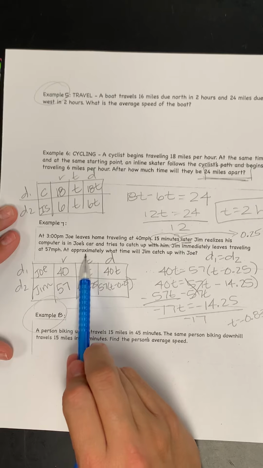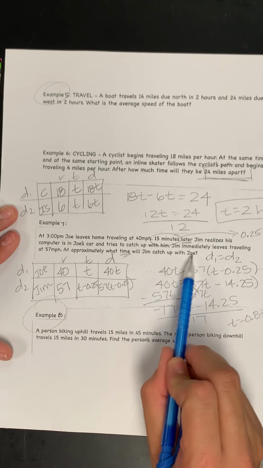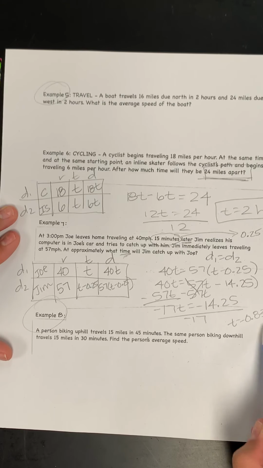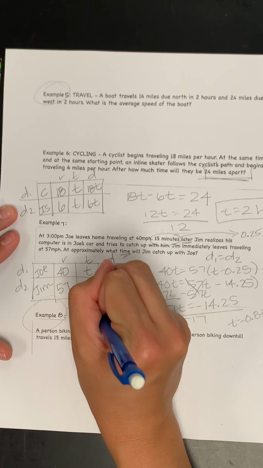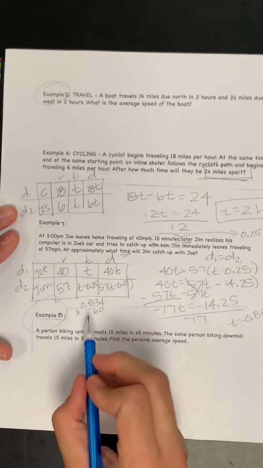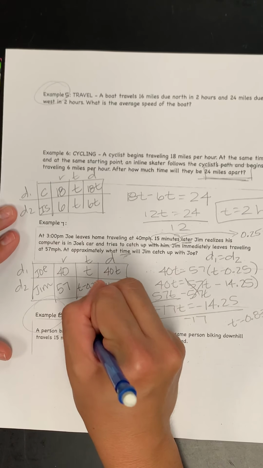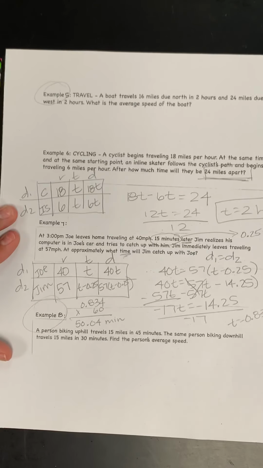But if we're trying to figure out approximately what time Jim will catch up with Joe, we now need to convert these hours into minutes. So we need to take 0.834 times 60. When we multiply those out, we get about 50.04 minutes. And so we're going to go ahead and just round it to 50 because it is approximately.